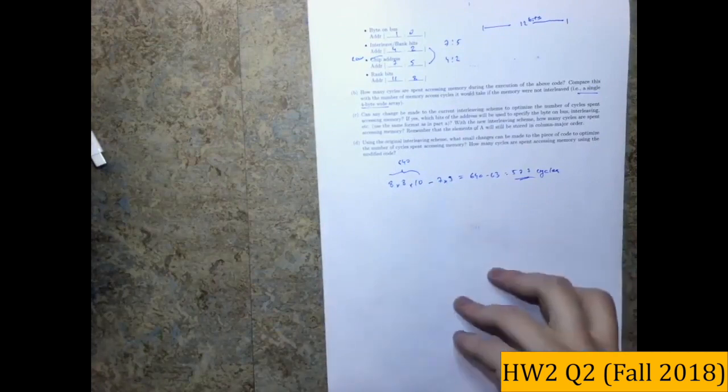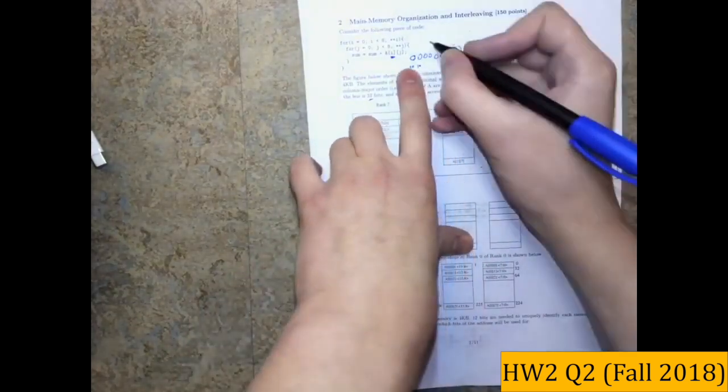Okay, with the new interleaving scheme, how many cycles are spent accessing the memory? Remember, the elements of the array will still be stored in column major order. So what has changed is that the pattern will look like this.